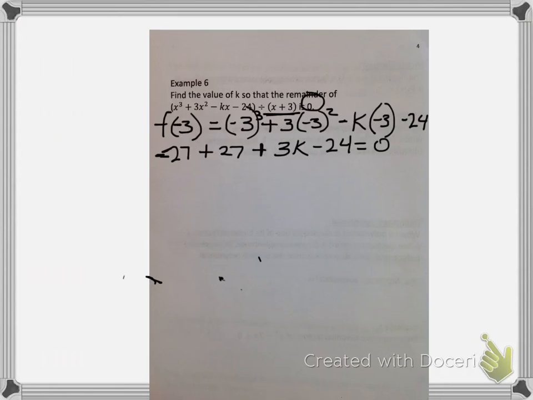I want to get k by itself. This goes out, and now add over 24. So 3k is equal to 24, and I divide by 3, and so k is equal to 8. I can check that by plugging it back in. So that's how I solve for k.